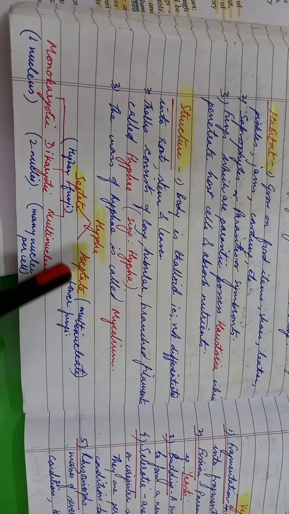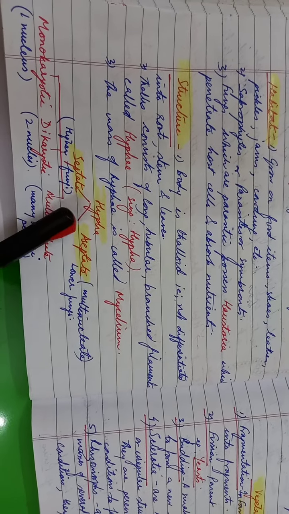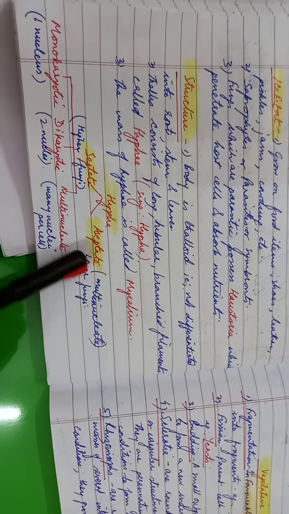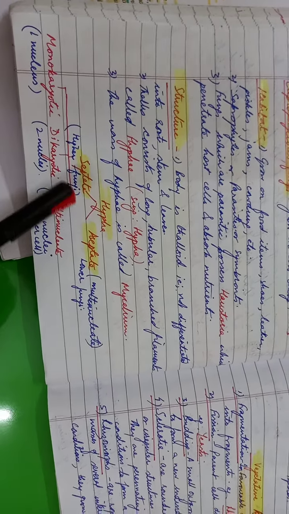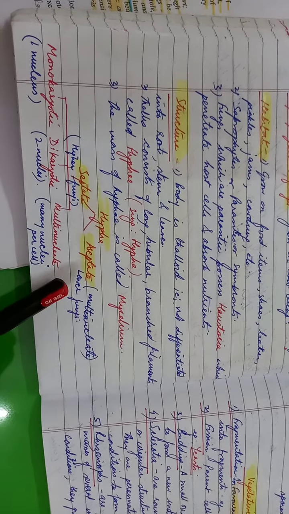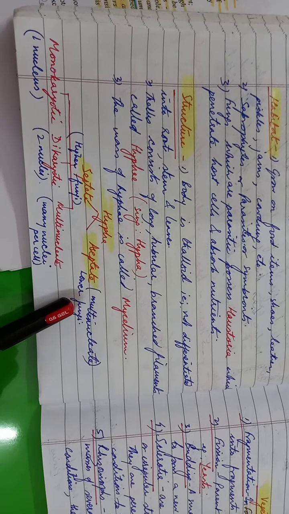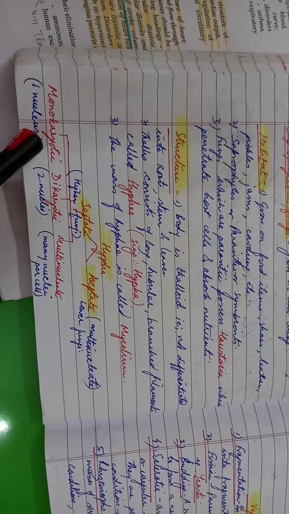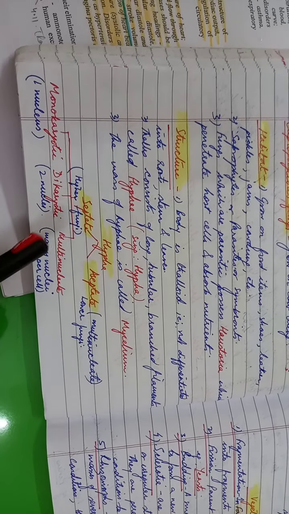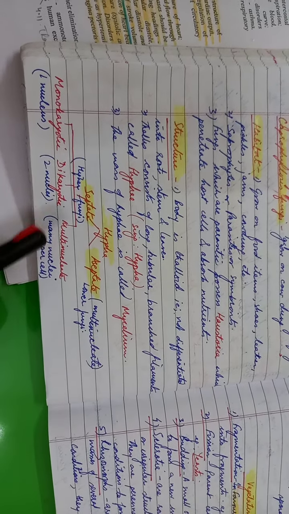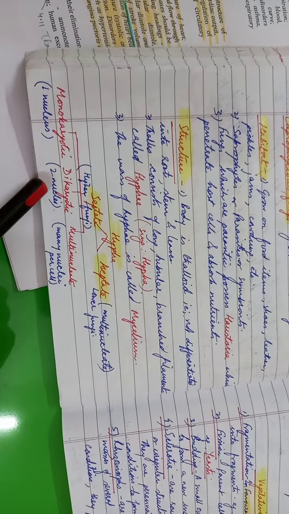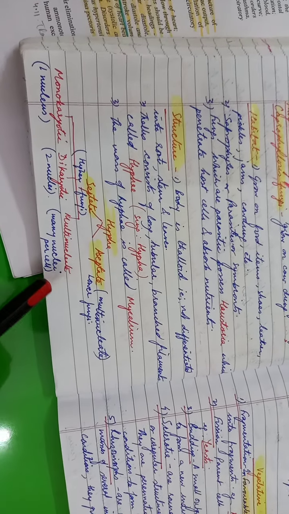All right. Now, hypha can be of two types: septate, that is bearing septa or partitions, and aseptate, that is without the septa, right? Septate are the characteristic of higher fungi, whereas aseptate are found in the lower fungi. Under septate, we can talk about three forms: monokaryotic, dikaryotic, and multinucleate. So monokaryotic means they bear one nucleus, dikaryotic means two nuclei, and multinucleate means many nuclei per cell.